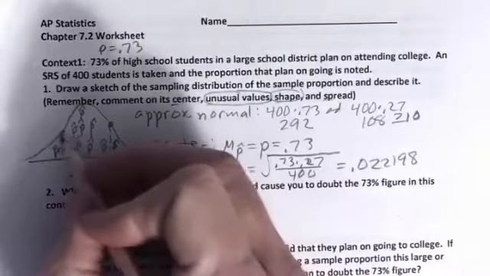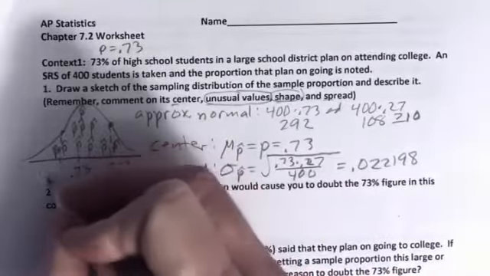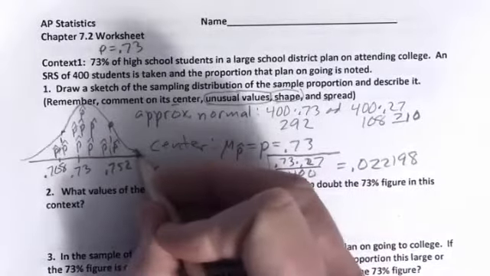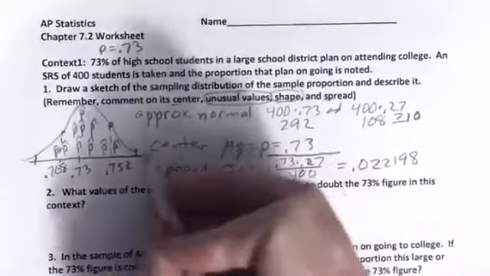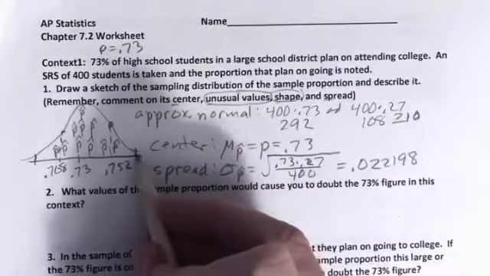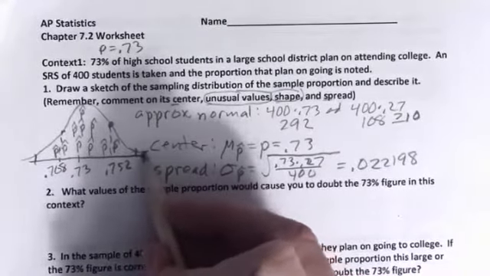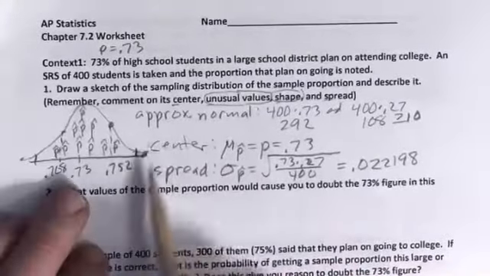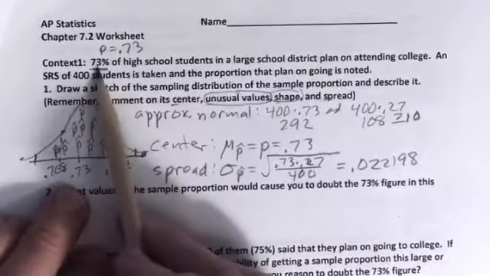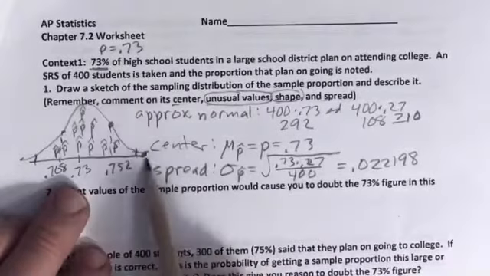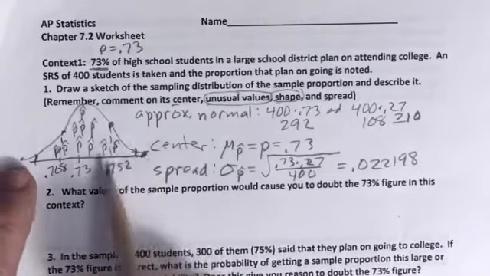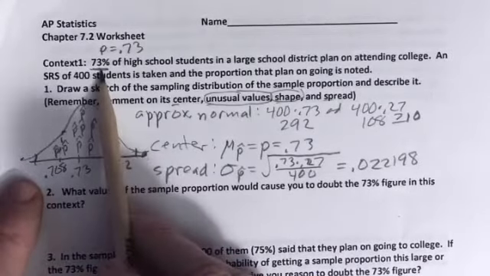If we go out 2 standard deviations, which I'm going to calculate in a minute, when you get a p hat value, if your sample value is way out on the tail, either the right tail or the left tail, it's causing us to doubt that this might be true because it's so unusual. So values that are way out on the tail cause us to doubt whatever is claimed in the problem.